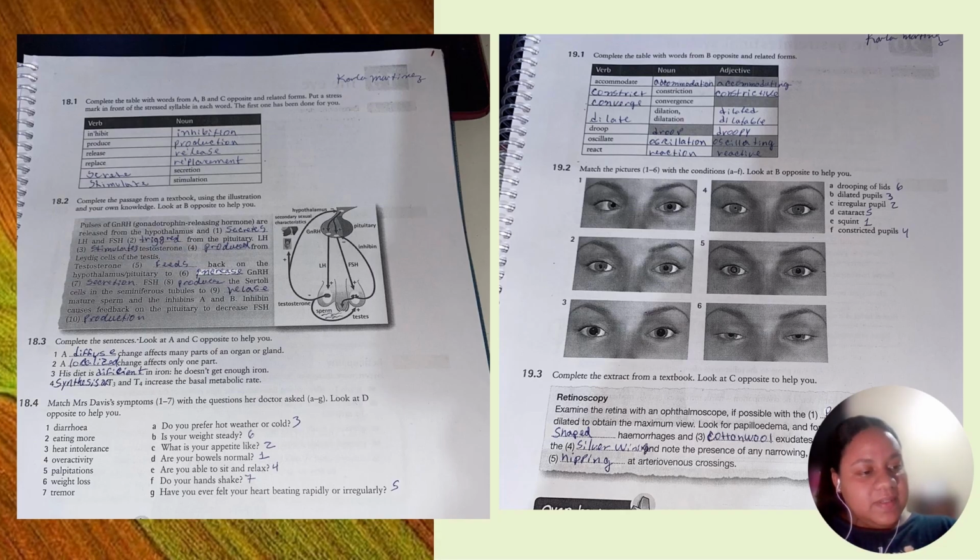18.1. Complete the table with words from A, B, C opposite. Verb and noun. Inhibit, inhibition. Produce, production. Release, release. Replace, replacement. Secrete, secretion. Stimulate, stimulation.